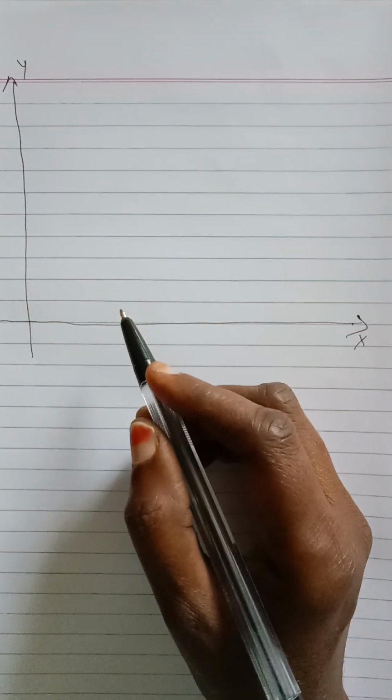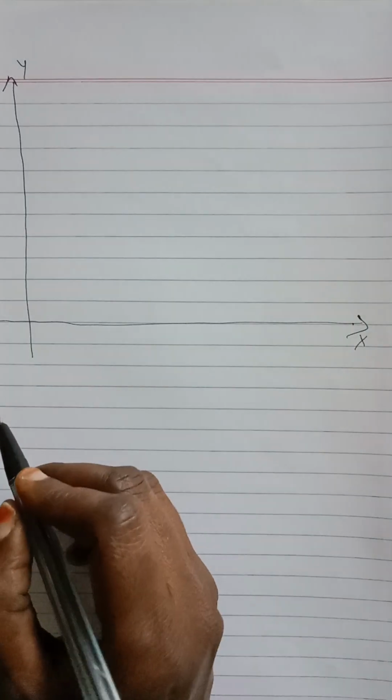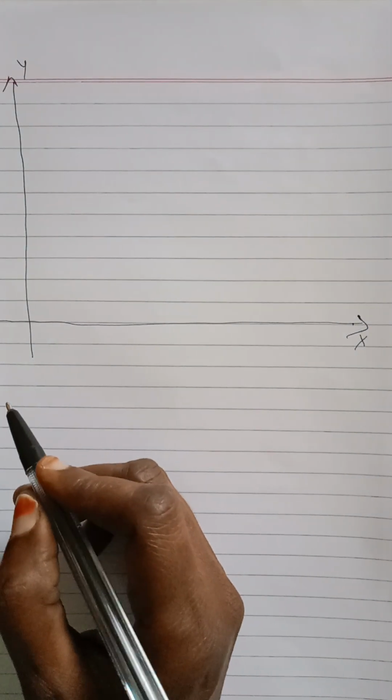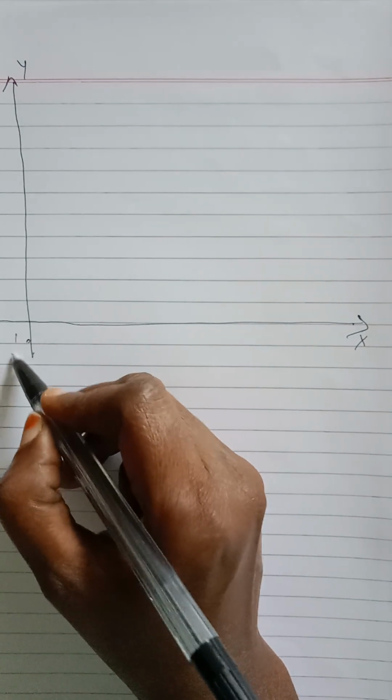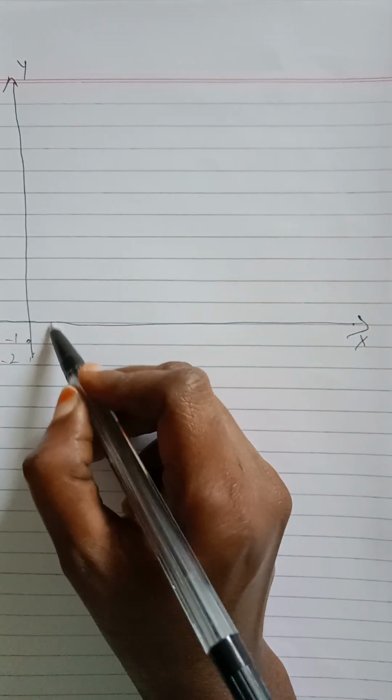Now we'll have to draw the points. So first is 0 and minus 1.66. So the points for the first line are 0, minus 1.66. So it will be here. So I'll write 1, 2. So it is minus 1, minus 2 here.